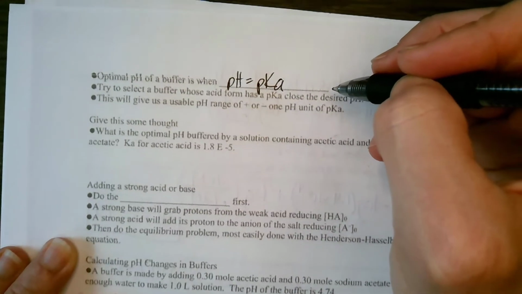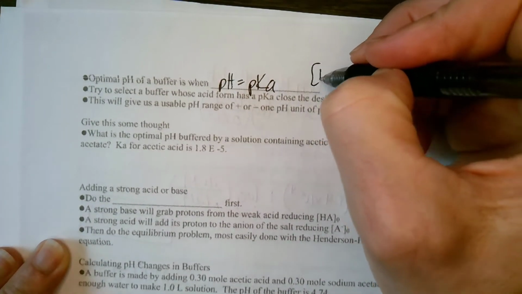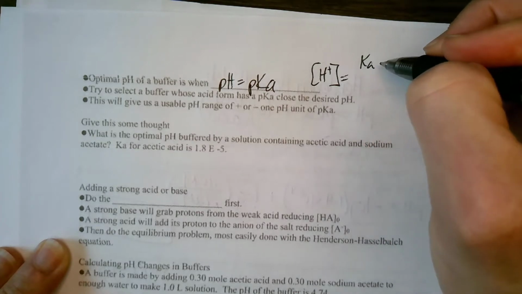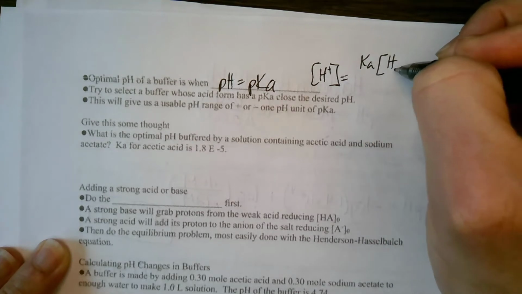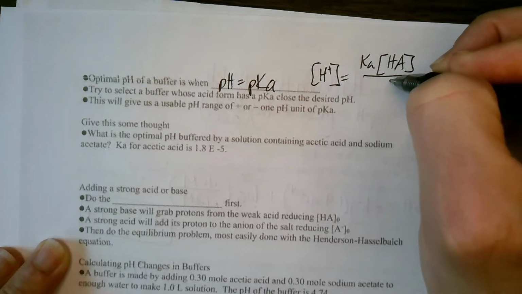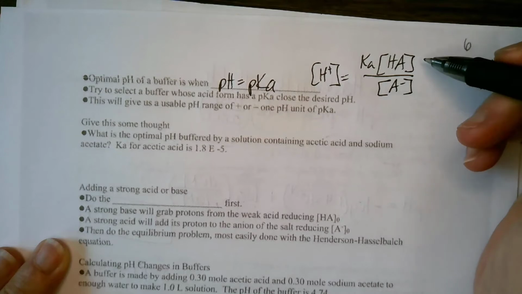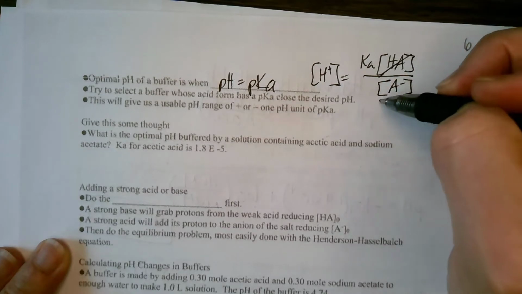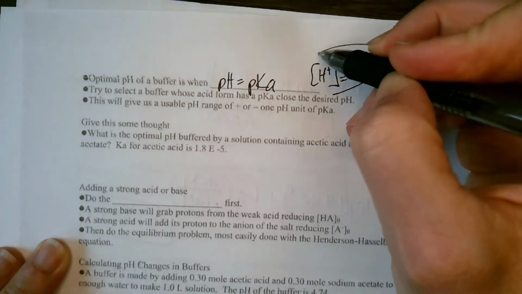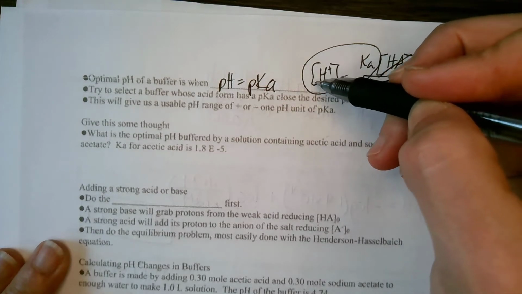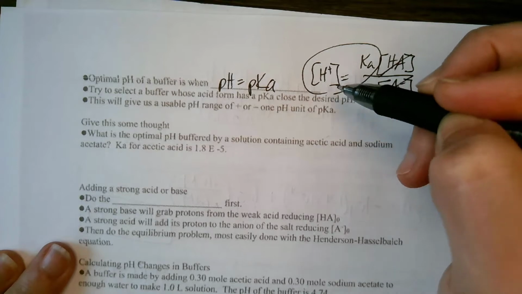If we think back to an earlier equation, when we said that H plus is equal to Ka times acid over our base, and when these two equal each other, they would cancel out. So then we have Ka equal to H, or pH equal to pKa.